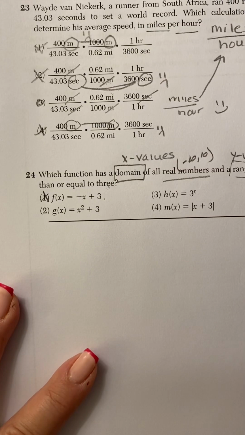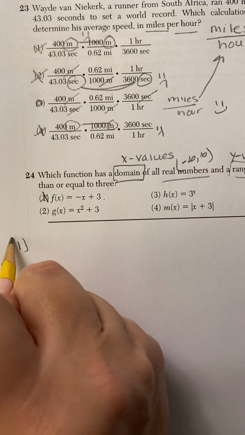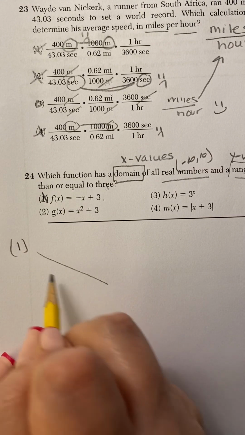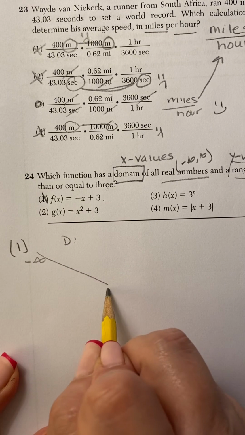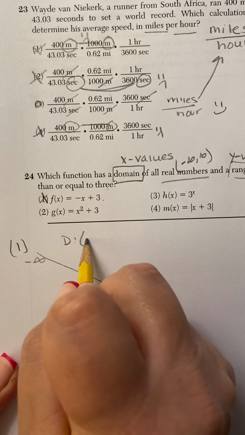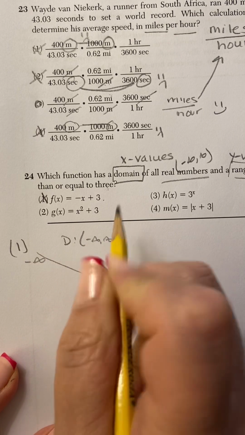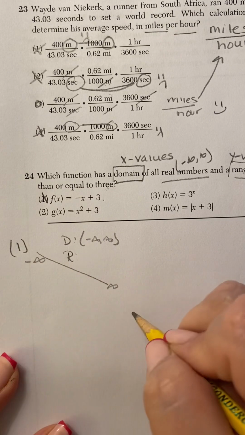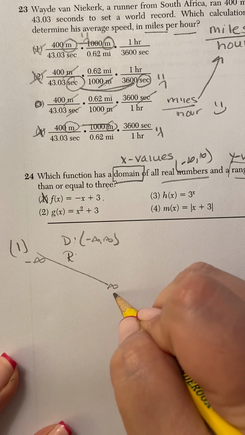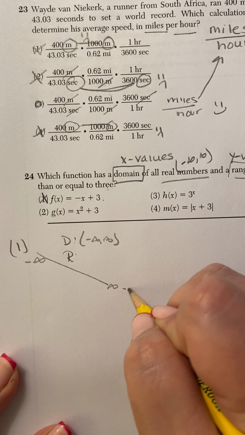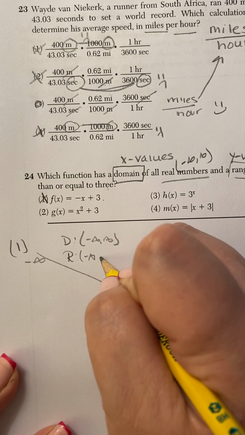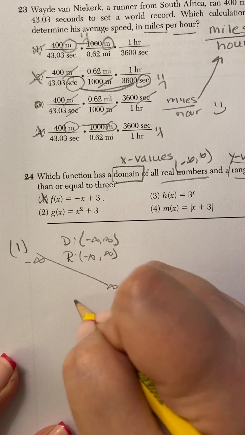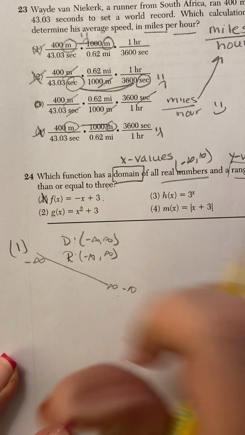Let me just draw that for you. This is choice 1. This is your linear function. Your domain goes from negative infinity to positive infinity, and your range, your y values, are going from negative infinity to positive infinity.